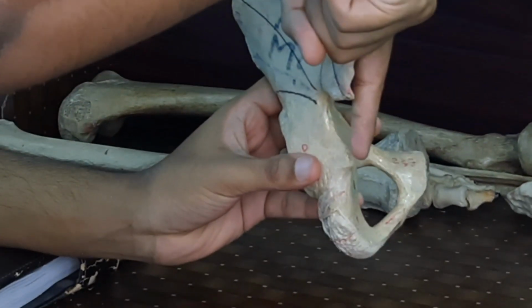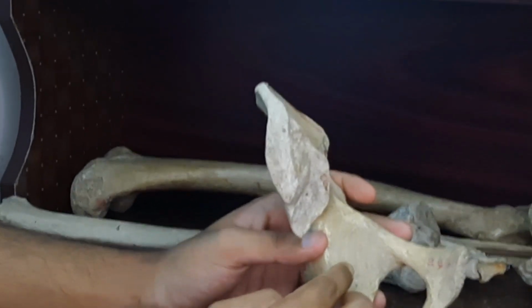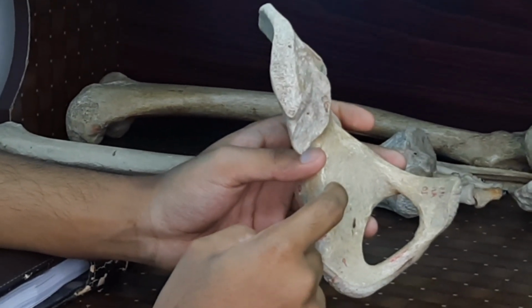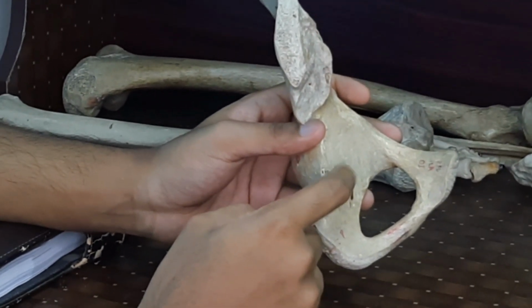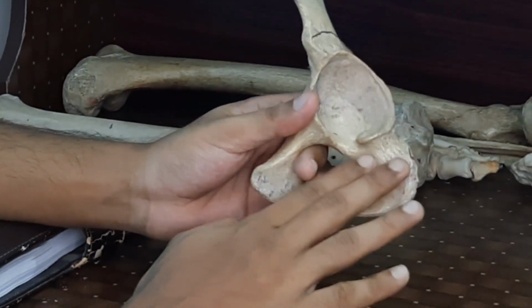So basically the pelvic part of the ureter will be related to this ischial spine, and at the anteromedial aspect of this ischial spine there will be the attachment of the levator ani muscle and coccygeus muscle. So these are the two muscles which will be attached to this ischial spine, okay. And this is the femoral surface.